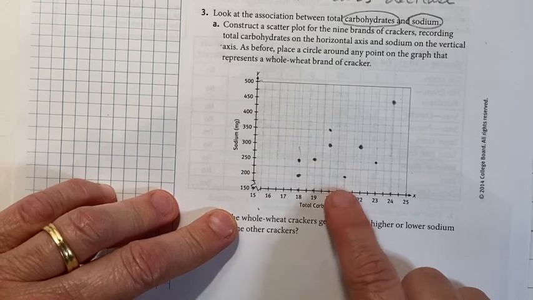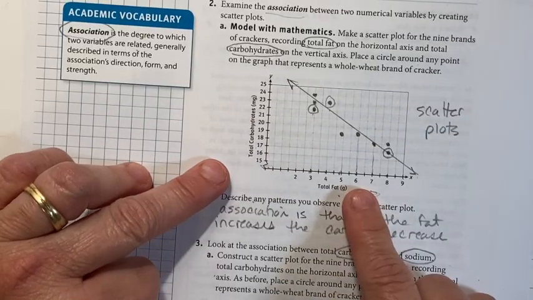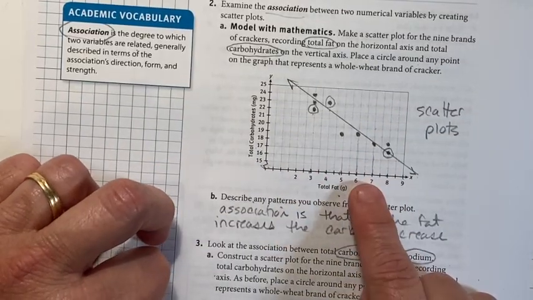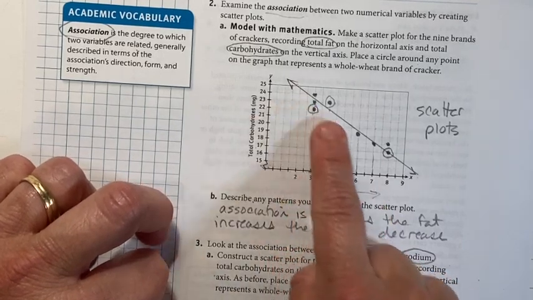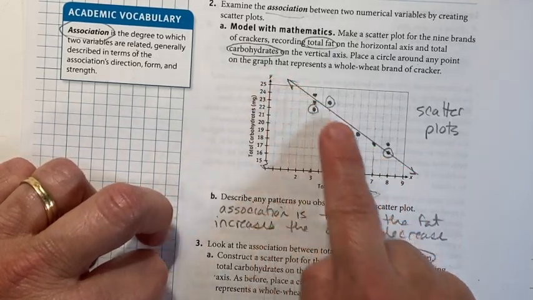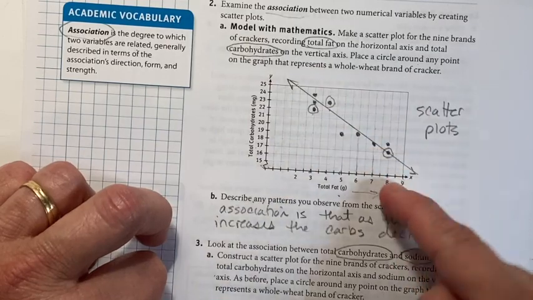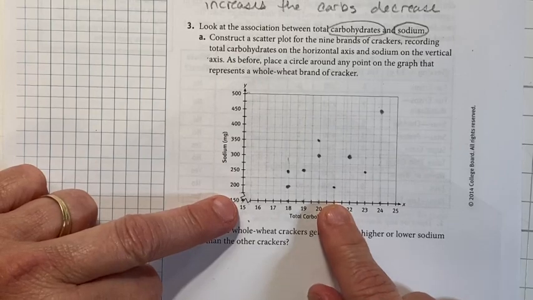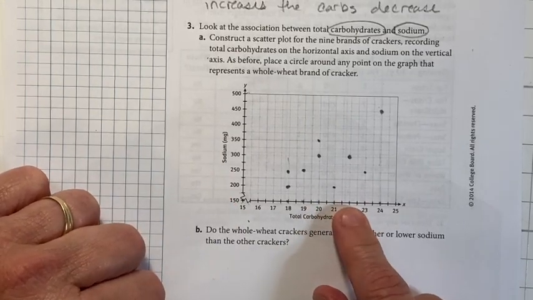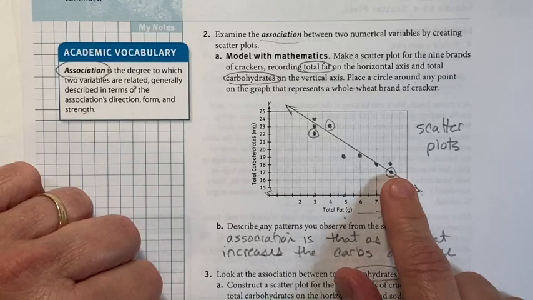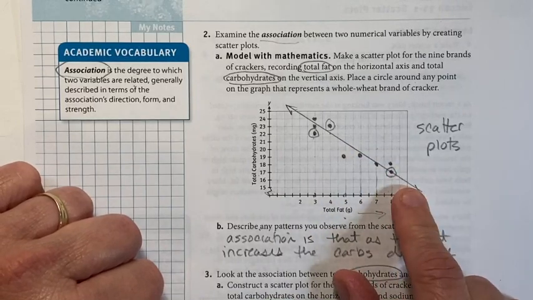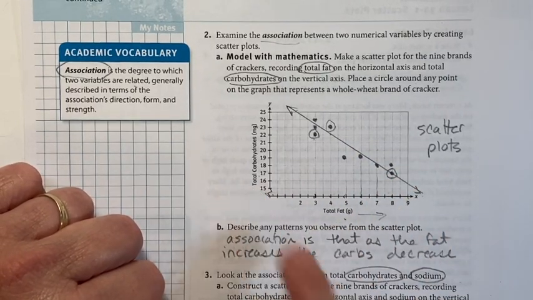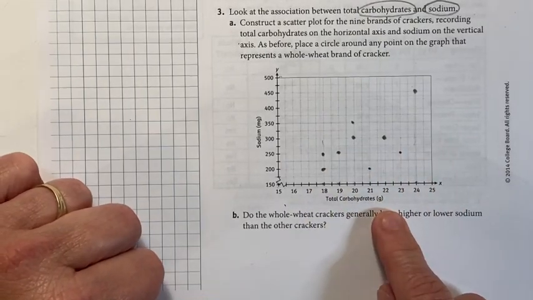Now that you see this scatter plot, you probably think this scatter plot looks pretty darn clear, right? These points are clustered pretty close to this line. It makes this line look like, yeah, that's the trend of that data. While this one, I'd have a hard time drawing a line through. I'm not even sure I would want to. So here we definitely have an association between fat and carbs, and here, not so much.